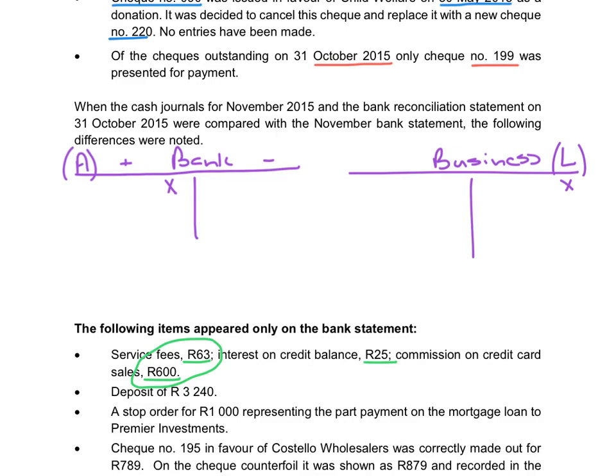Then interest on credit balance. Now remember, this information was taken out of the bank statement. The bank statement does the things opposite to what we did, as I explained to you. So it means if they say it's interest on a credit balance, it is in their books on the credit side. Therefore, it will go in our books on the debit side.